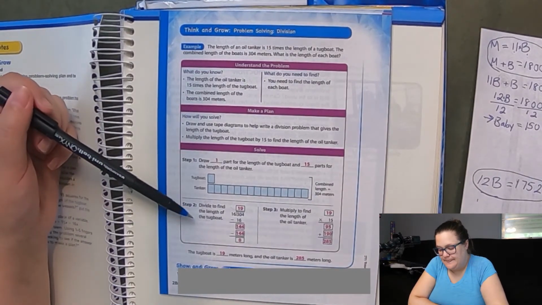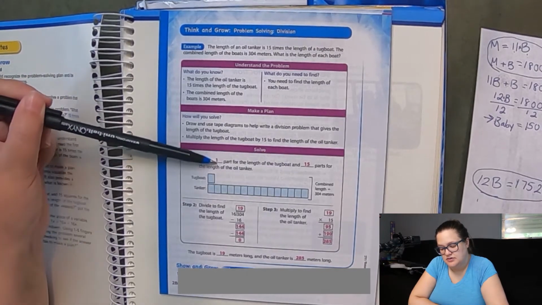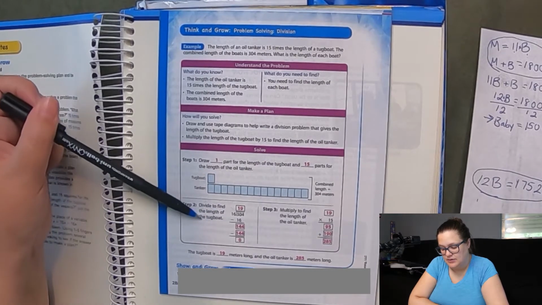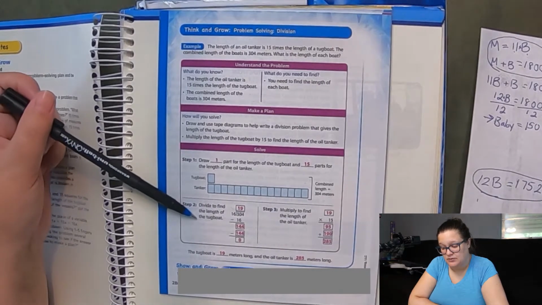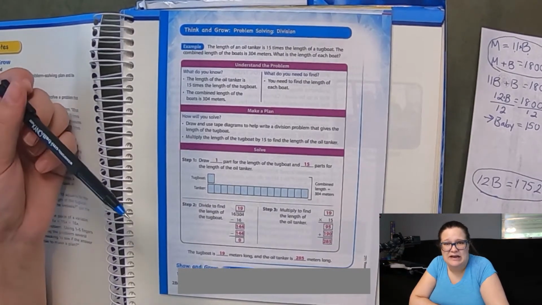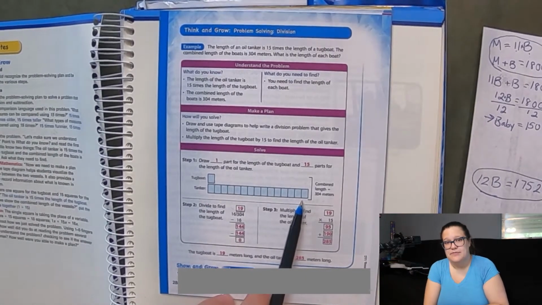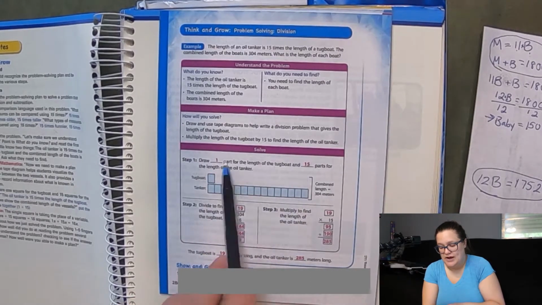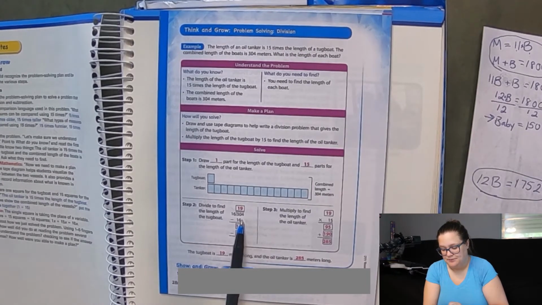Okay, then you're going to combine those answers. 1 and 15, right, is 16. So they divide to find the length of the tugboat. So this is basically what we did in our giraffe problem. They just drew out a diagram. So the 1 plus the 15 gives us that 16. That's where that 16 came from. So they divide the 304 by 16.